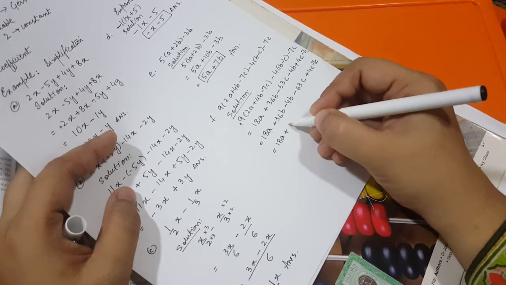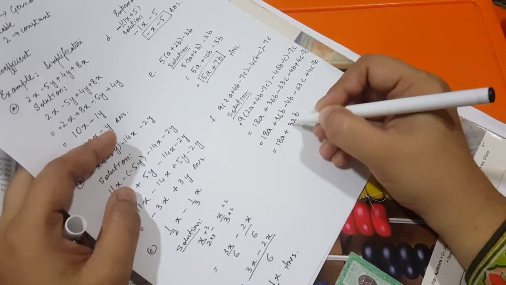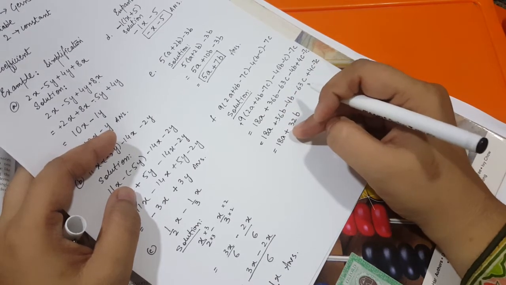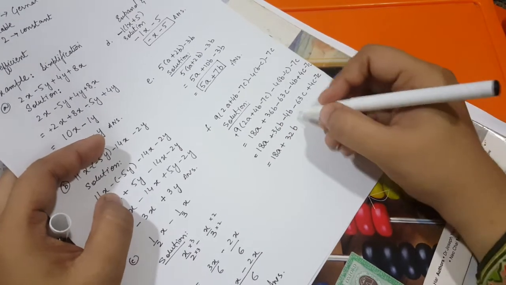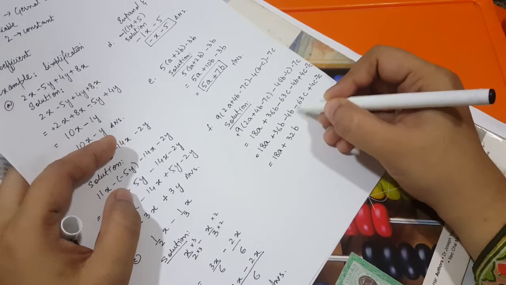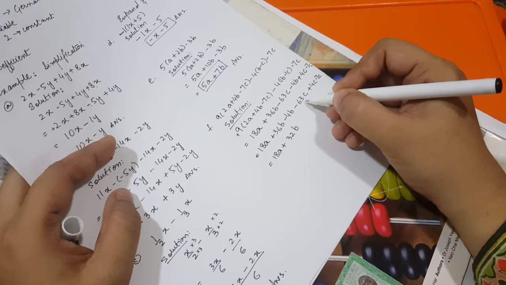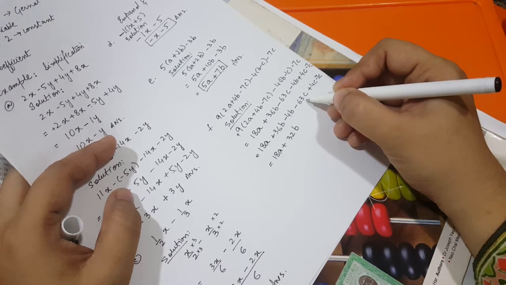36 minus 4 will be 32b. But the quantity of this 36b is more than this 4b, so I'm going to write down the plus sign. Let's see, minus 63c plus 4c minus 7c. We have 3 terms over here.